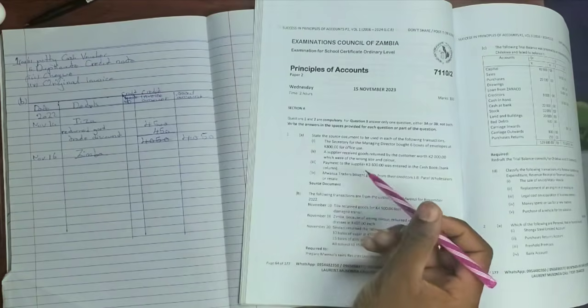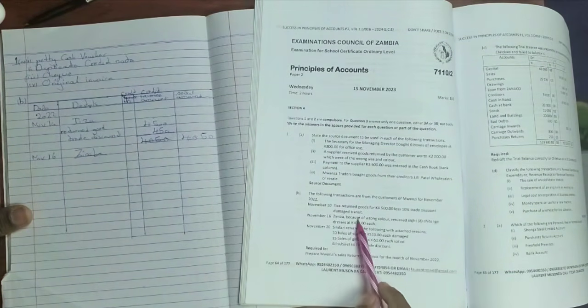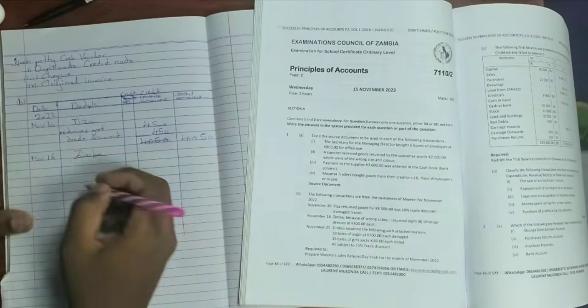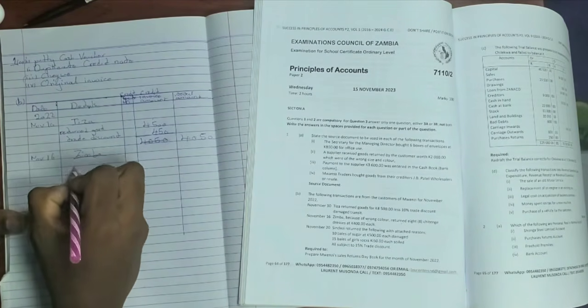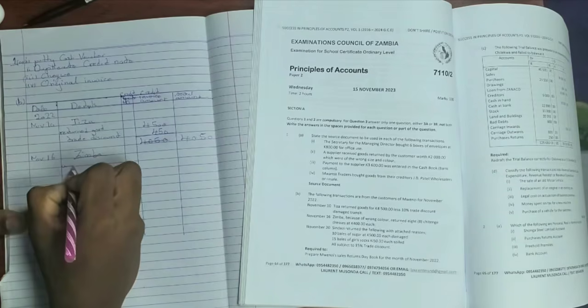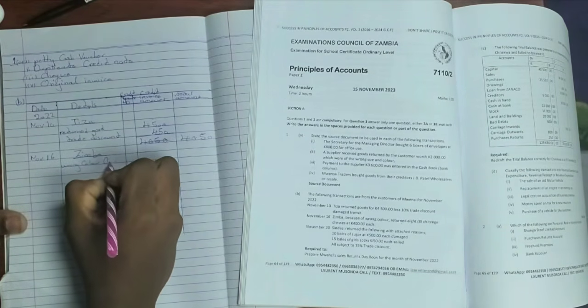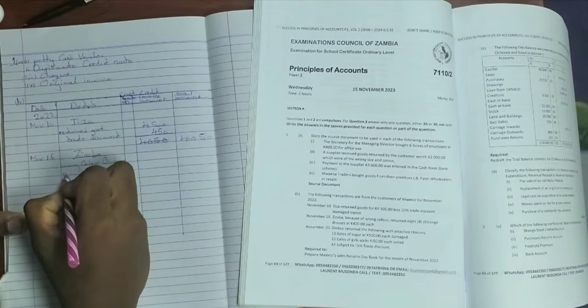So for November 16 reads: Zimba, because of wrong color, retained 8 chitenge dresses at 400 each. So we write Zimba, wrong color, chitenge, retained.